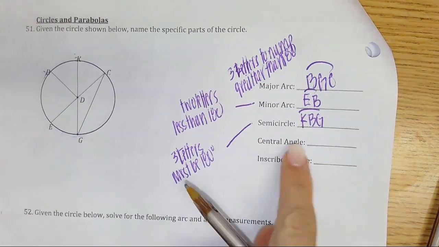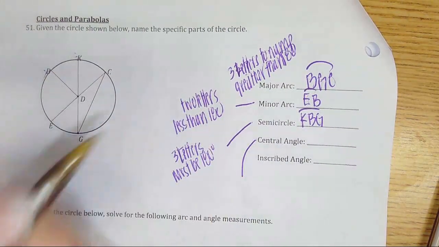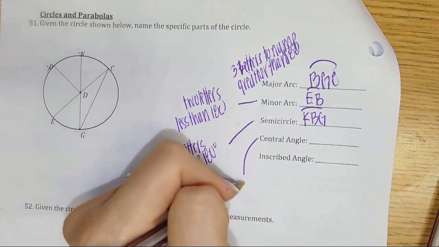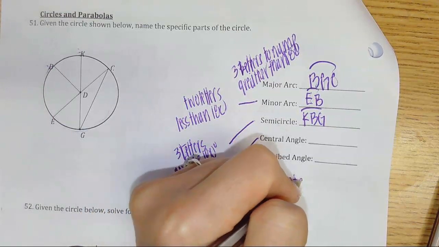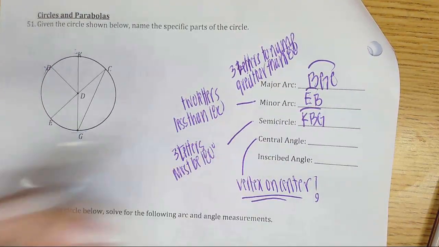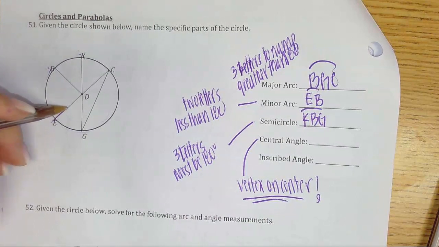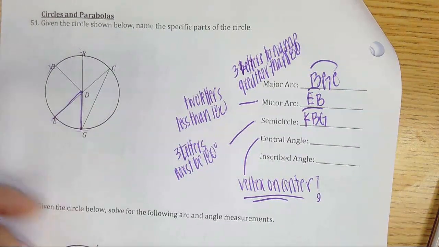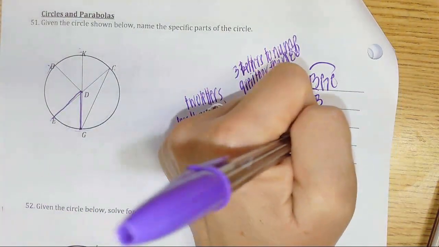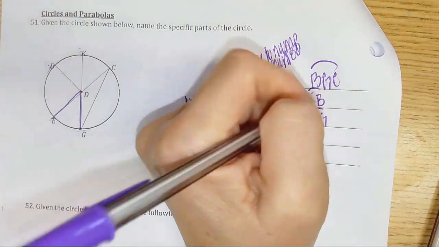Okay, and then central angle. Vertex right on the center. All right, so let's say EDG. It's a little vertex, the pointy part is right at the center. So angle EDG.